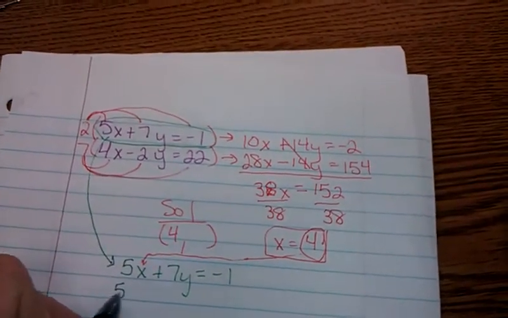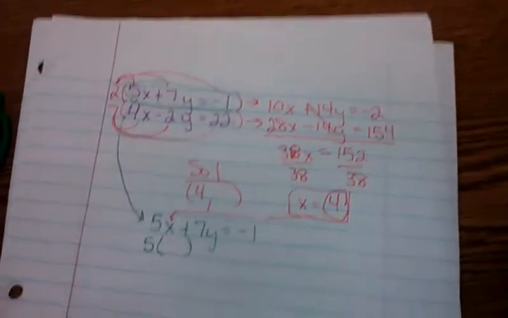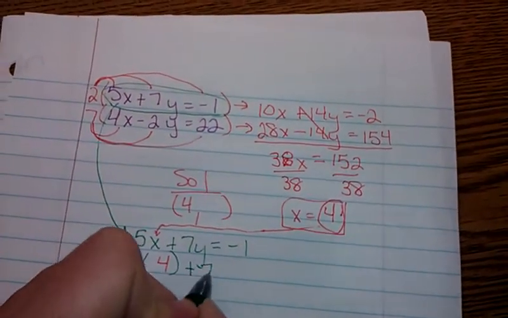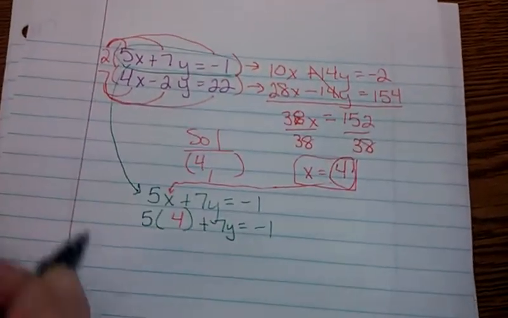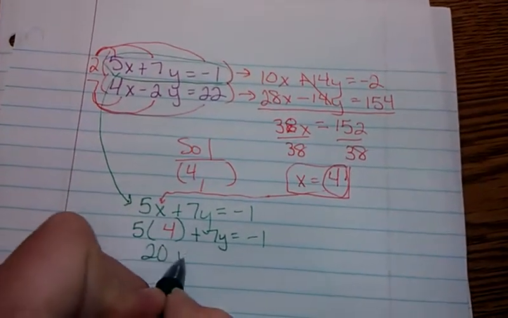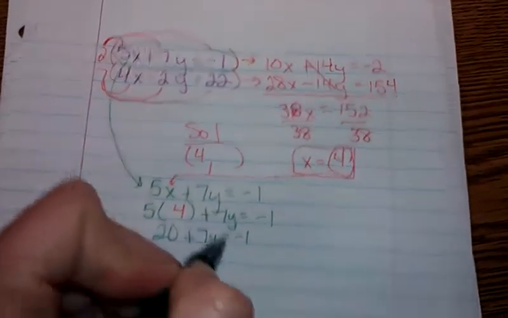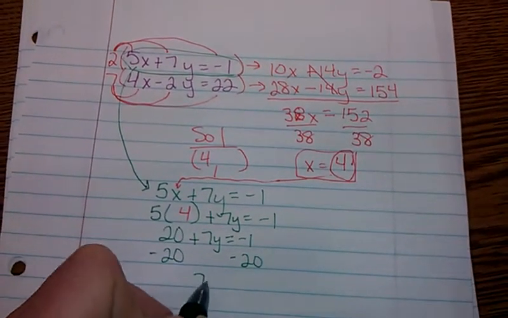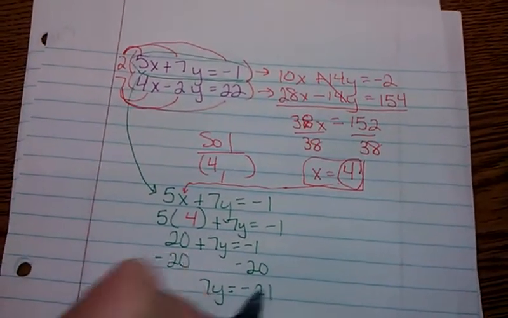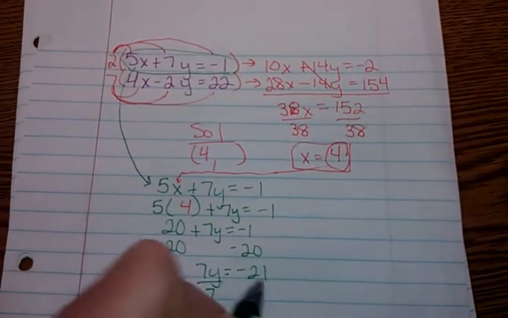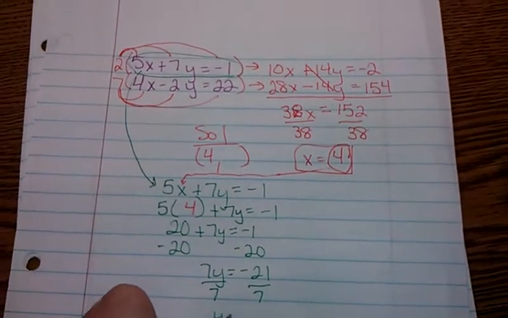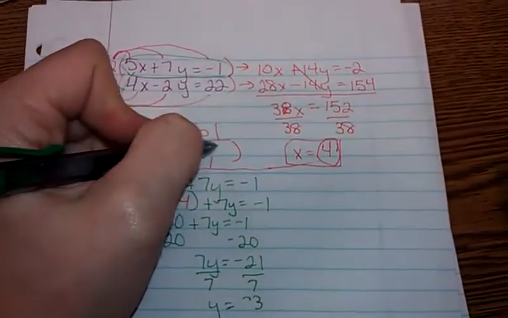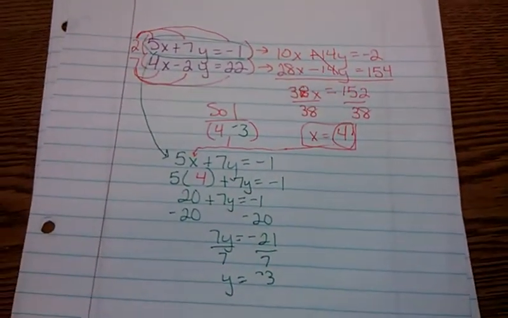I have 5 times x, 5 times 4, plus 7y equals negative 1. 20 plus 7y equals negative 1. Subtract 20 from each side. 7y equals negative 21. Divide by 7. Y equals negative 3. So my solution is 4, negative 3.